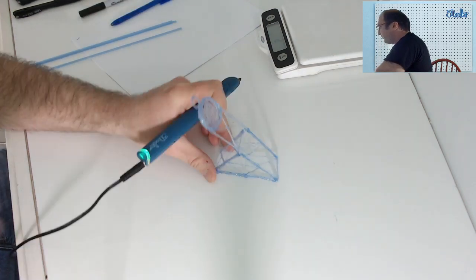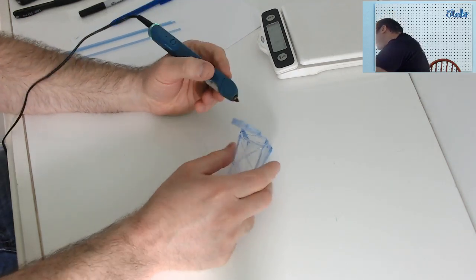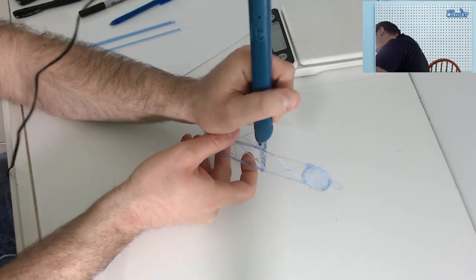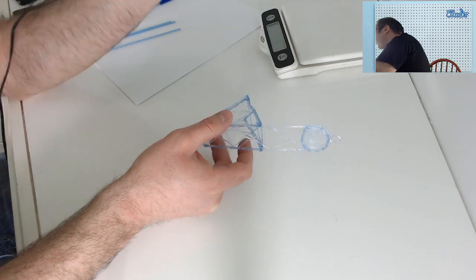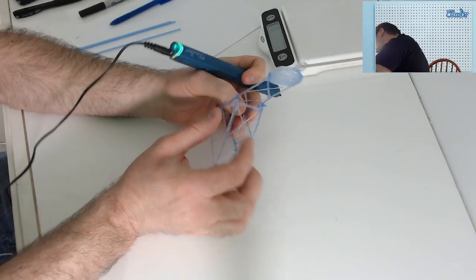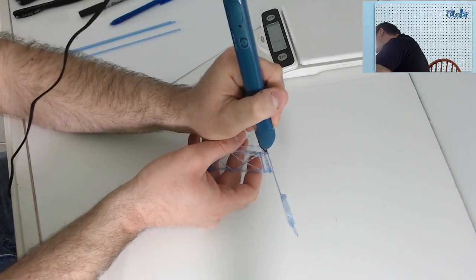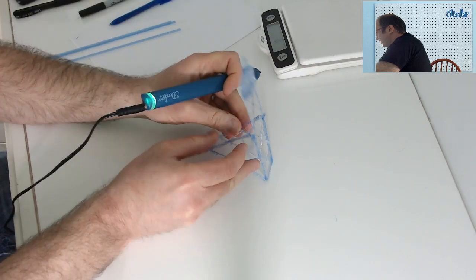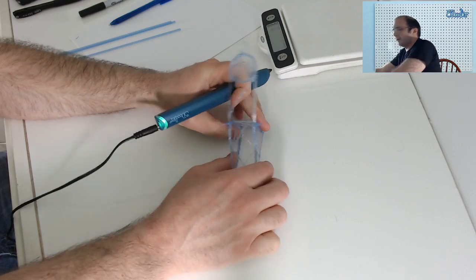Now that works great, but what I'm actually going to do, I'm going to add a little extra pieces on here. I'm going to add just a little bit of a spoke right here on both sides. And you're going to see in just a second why I'm doing this. Like so. And the reason I'm going to do that is because we're going to measure the angle of this catapult.